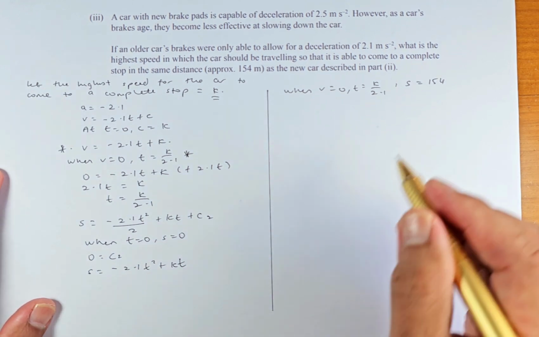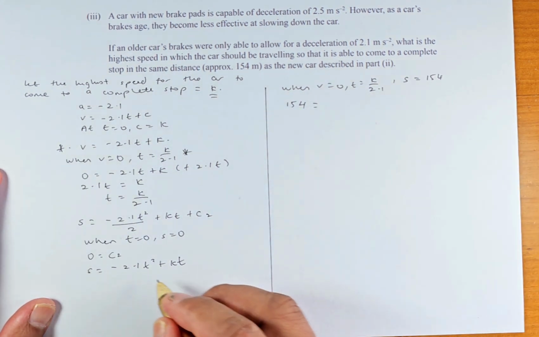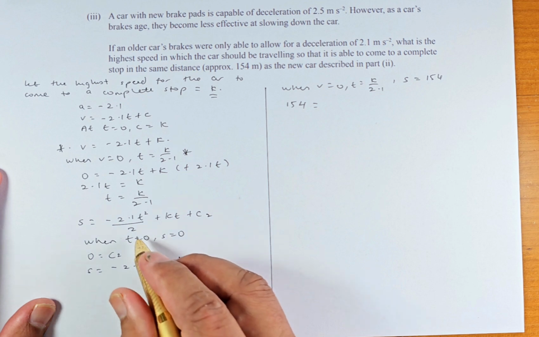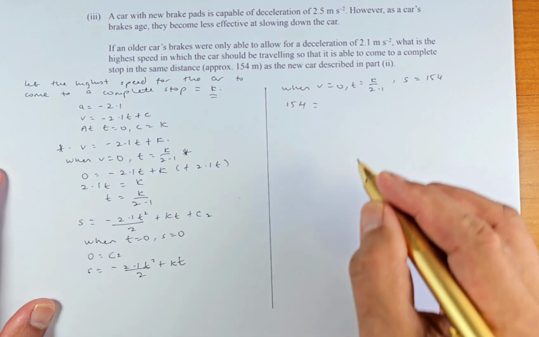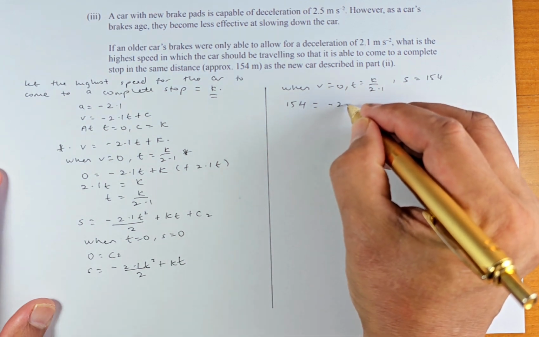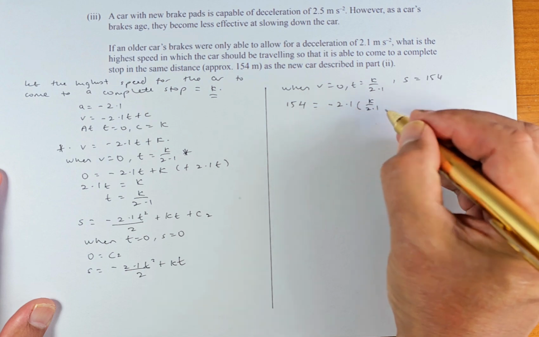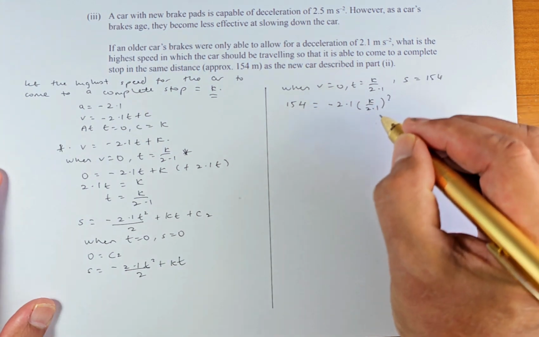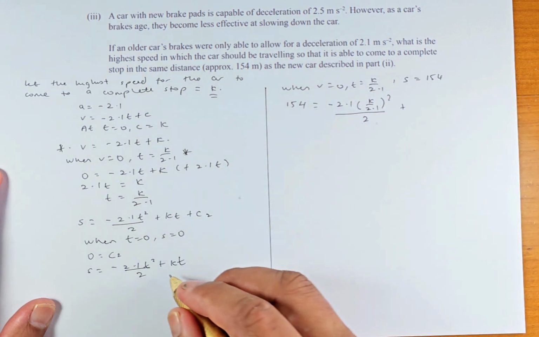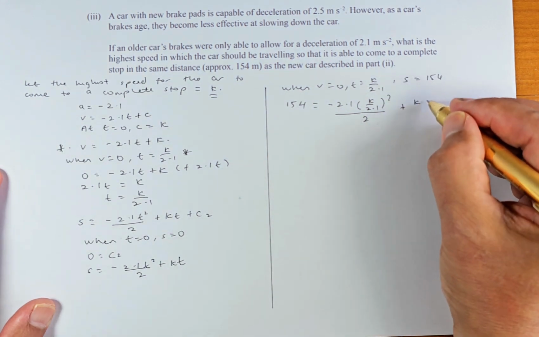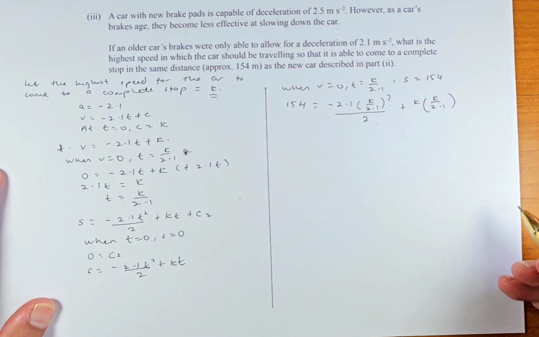So the distance 154 equals minus 2.1 over 2, because it's integrated, divided by 2, times t squared, where t is k over 2.1, squared, plus k, which remains as itself, times t, which is k over 2.1. We're just going to substitute into the equation.